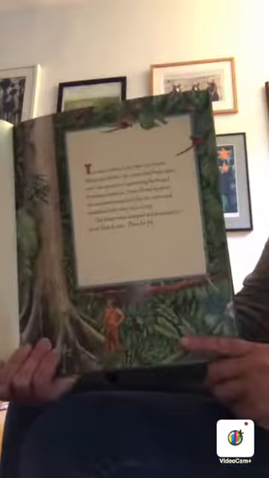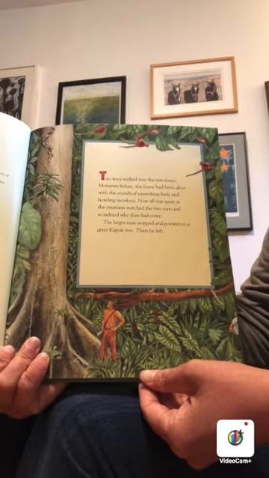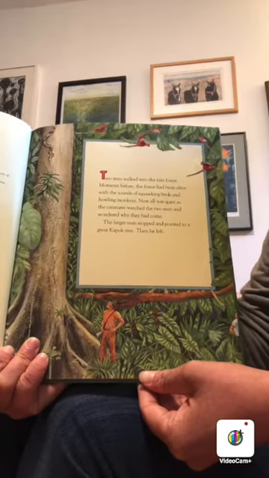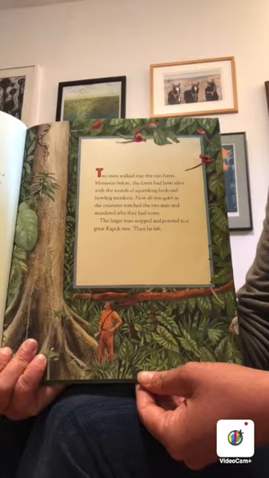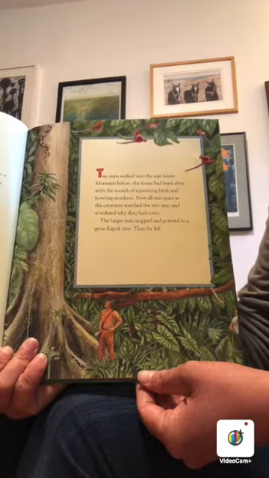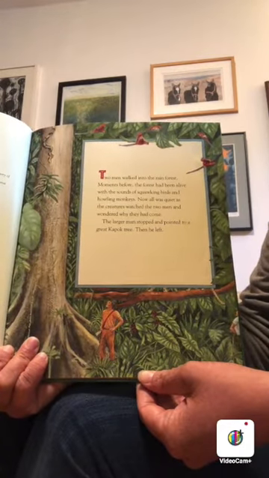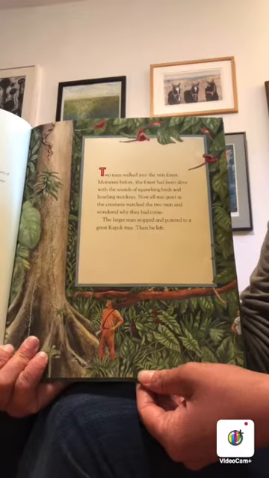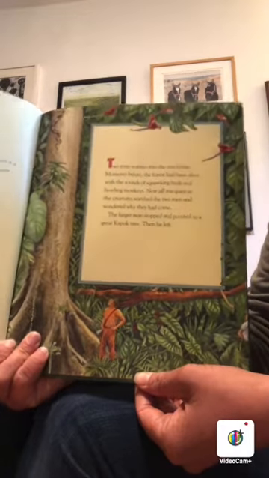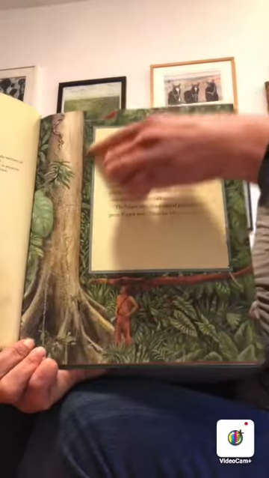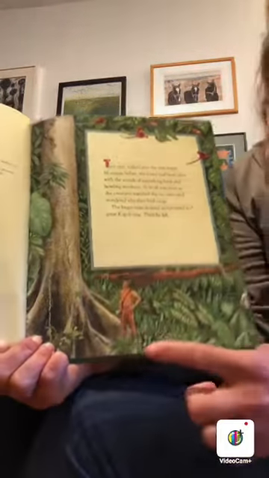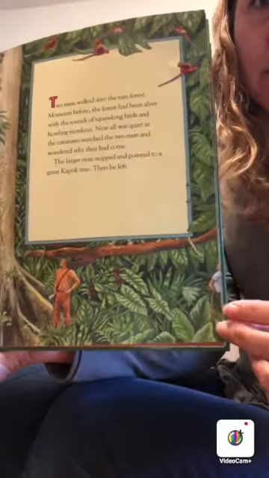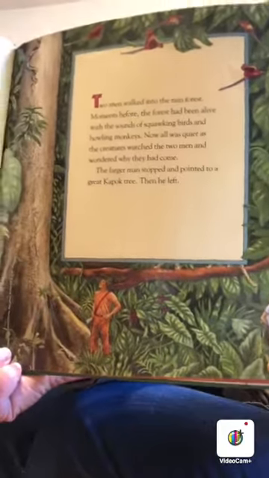Two men walk into the rainforest. Moments before, the forest had been alive with the sounds of squawking birds and howling monkeys. Now all was quiet as the creatures watched the two men and wondered why they had come. The larger man stopped and pointed to the great kapok tree. Then he left. So here's the great kapok tree. Here's the one man, and this is the man who pointed up and then left.